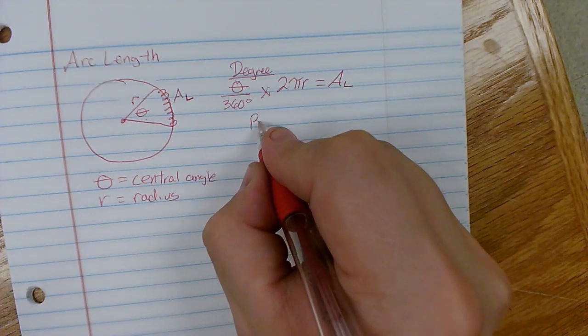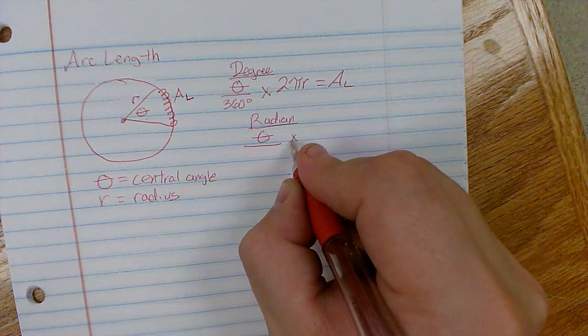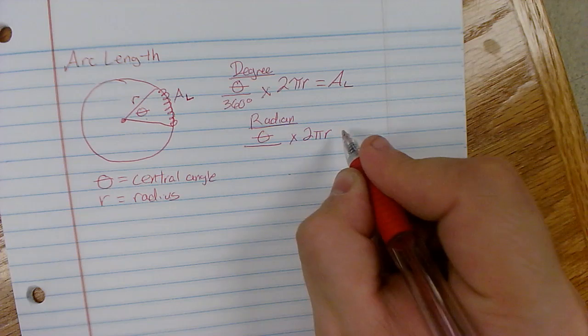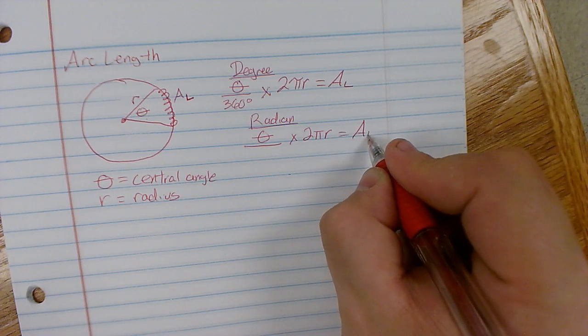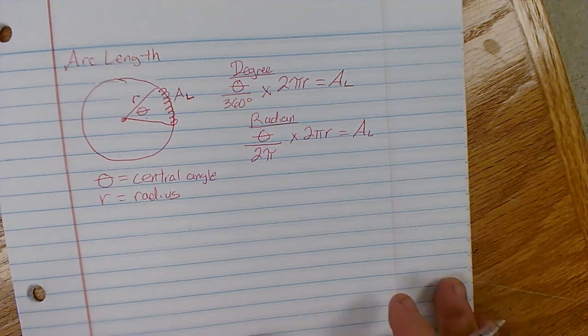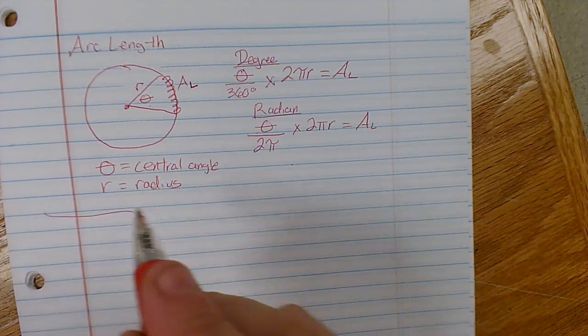But the radian measure of the same thing is theta over something else times 2 pi r is equal to AL. But on the bottom here is 2 pi because that's the equivalent of 360 in radians.